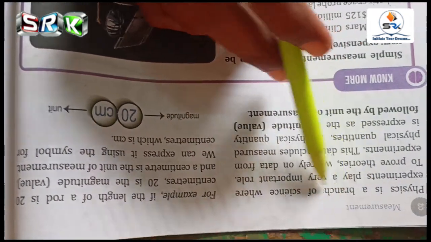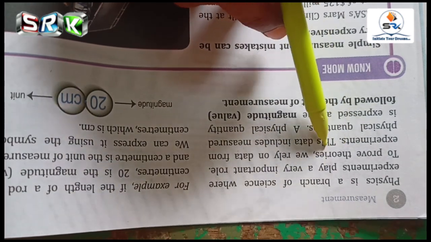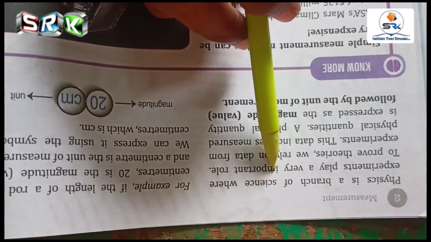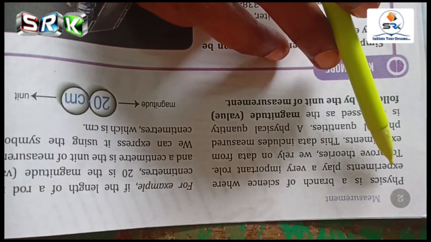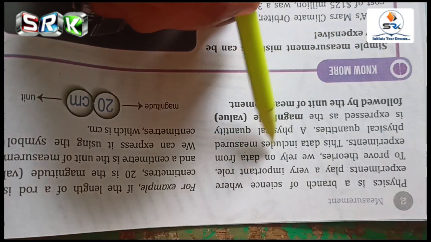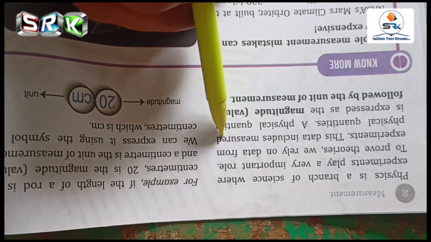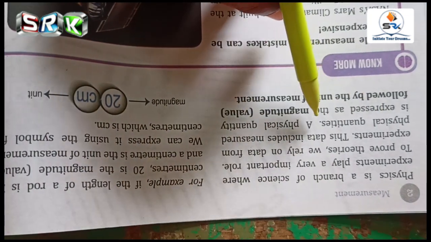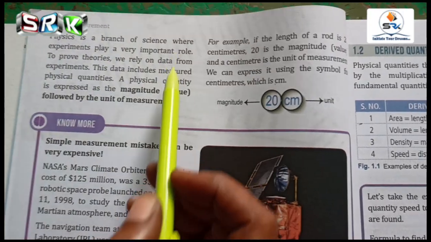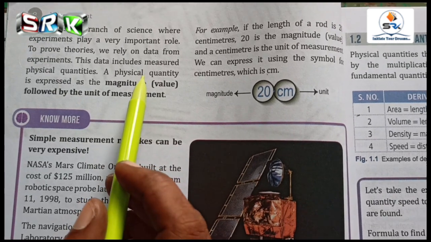So physics is a branch of science where experiments play a very important role. To prove theories, we rely on data from experiments. So what is meant by physics? It is also a branch of science. And what are all the things you are going to study in physics? That is theories and experiments. Relating that, you will study that one. This data includes measured physical quantities. So what is meant by physical quantity? That can be measured by a fundamental quantity.